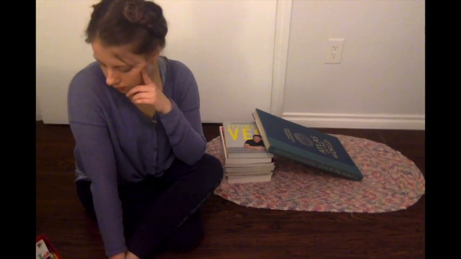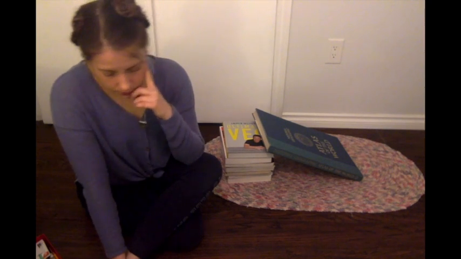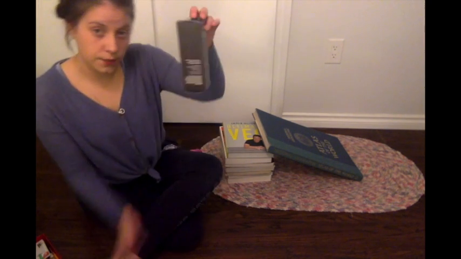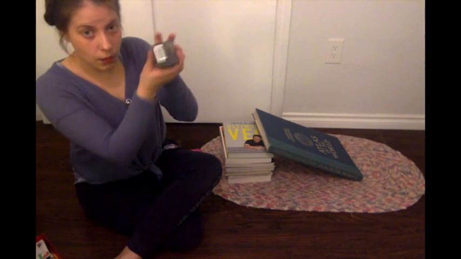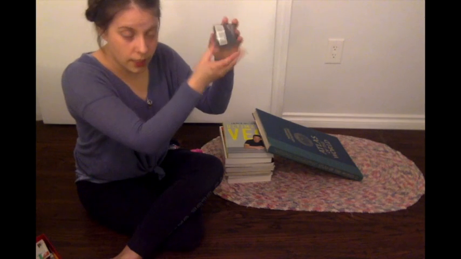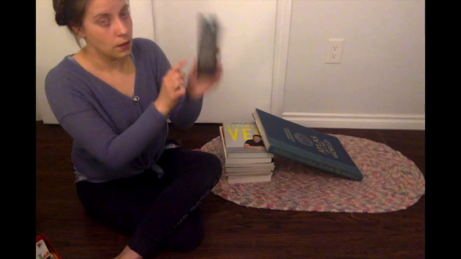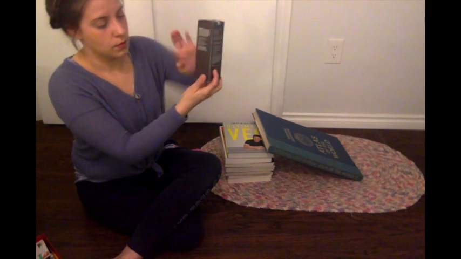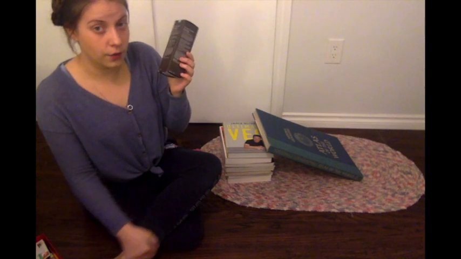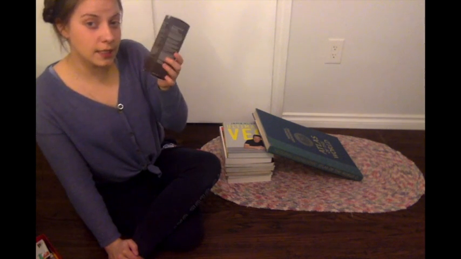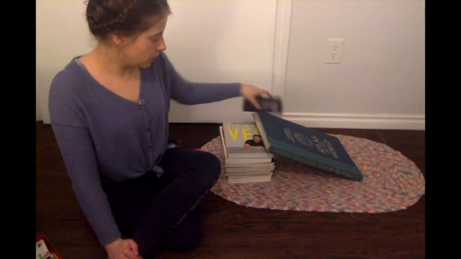Now I'm going to try an object that has a flat face. I will try this rectangular prism. So it has 2 square faces, and then 1, 2, 3, 4 rectangular faces. I predict this shape will slide. Oops.